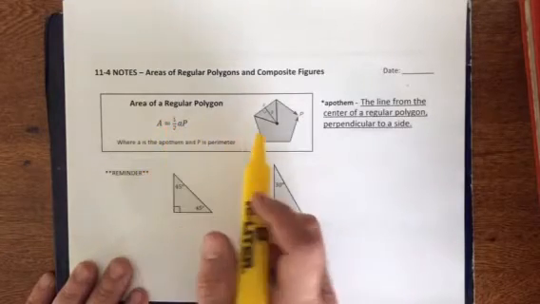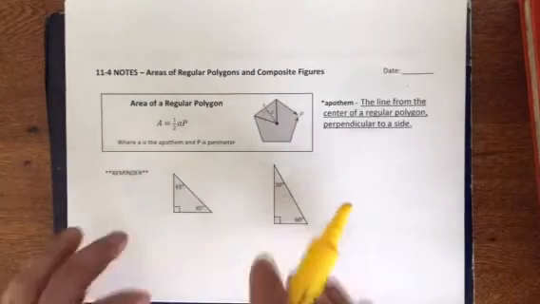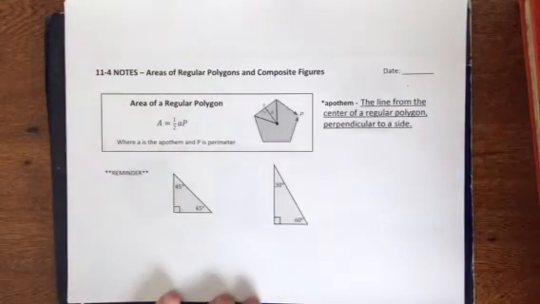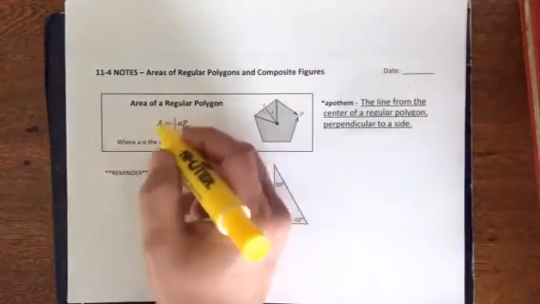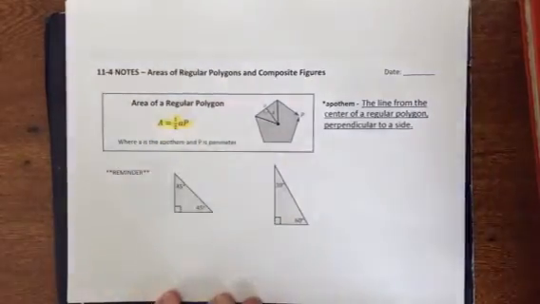A regular polygon, remember, is a polygon where all sides are congruent. We've looked at areas of regular quadrilaterals, those are just squares. And we can do the area of a regular triangle also because we know the area formula for triangles. But now we're going to look at lots of different polygons like hexagons, octagons, pentagons as you'll see here, where we can use this formula to find the area of any regular polygon.